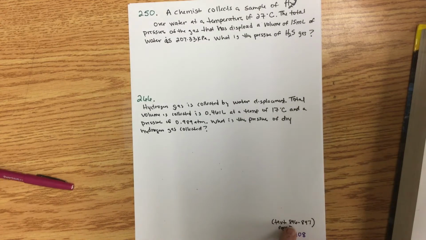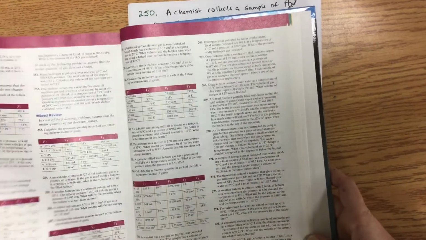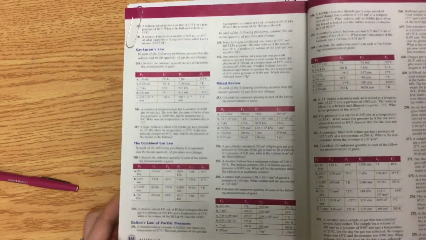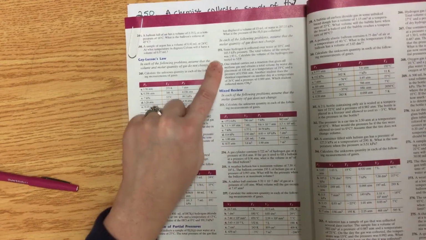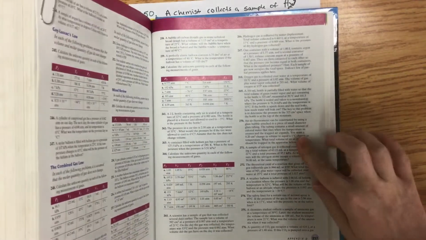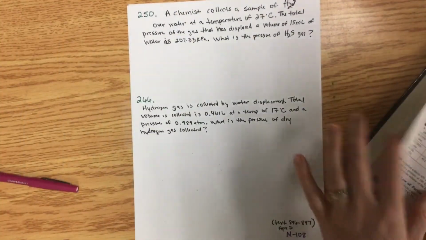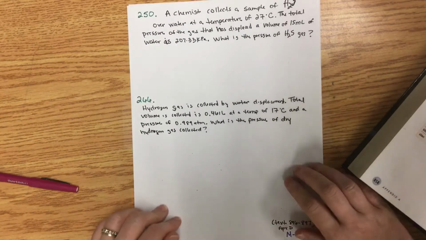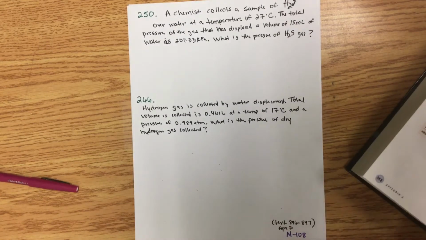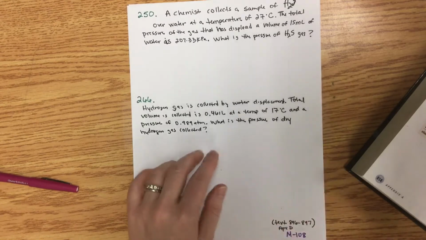The old textbook is pages 896 through 897, Appendix D. We're looking at the problem on page 896 today, and then on page 897, I'm looking at problem 266. I've written them out to speed up the process for us, so I don't have to keep going back and forth. Okay, actually, I lied, it's problem 250.